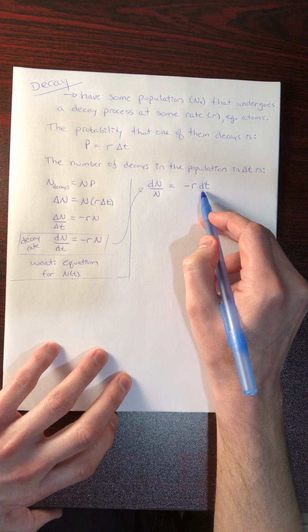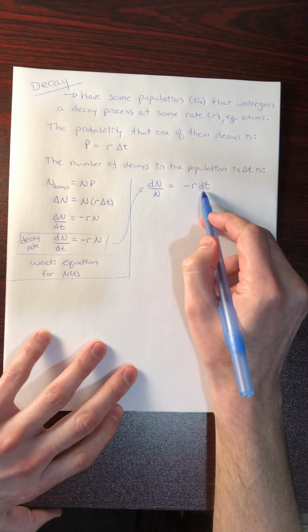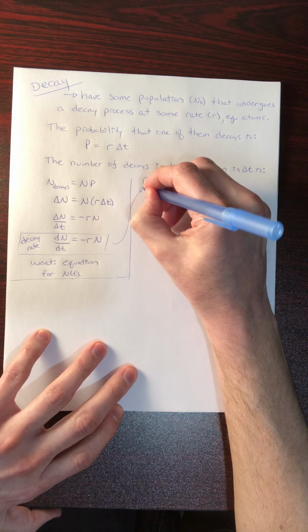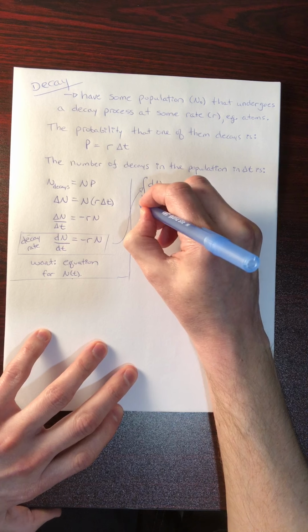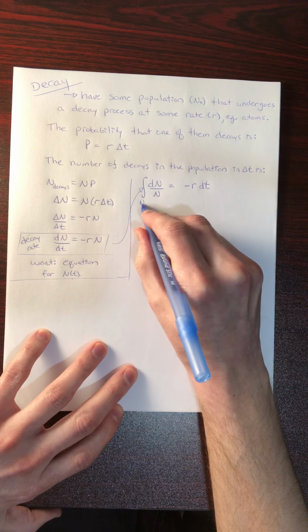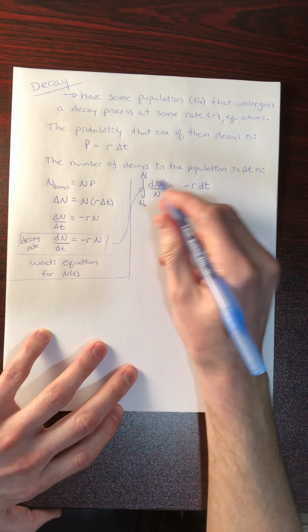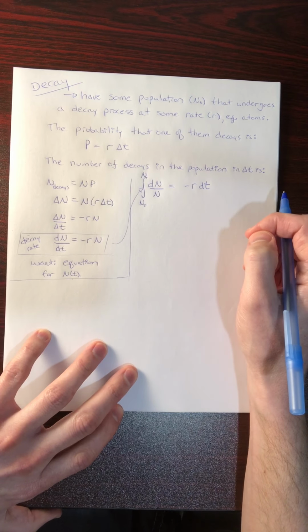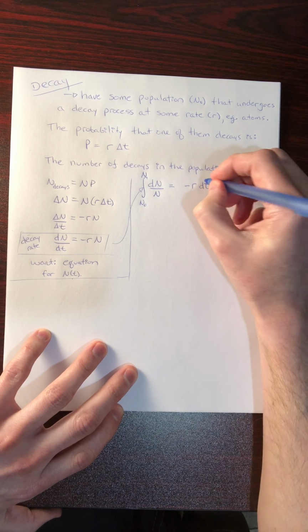Now what I'm going to do is integrate both sides. On this side, I'm going to integrate from time equal to 0, so like our original population, N naught, all up to N, which is the population at some given time. And over here, I'm going to integrate.